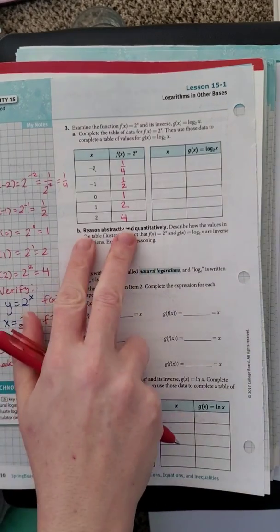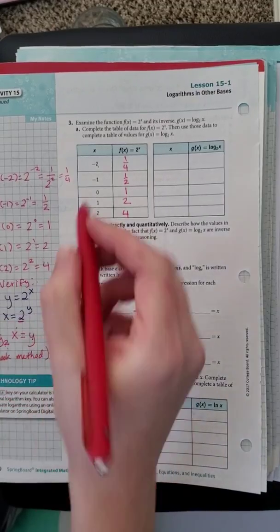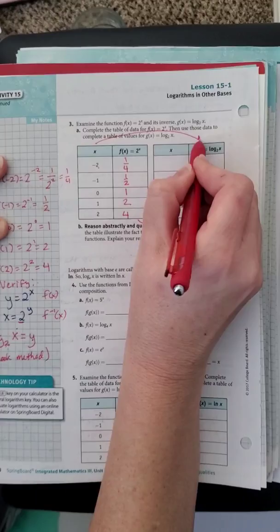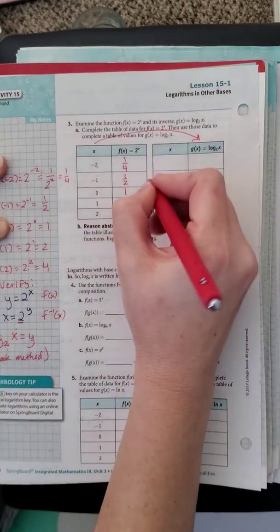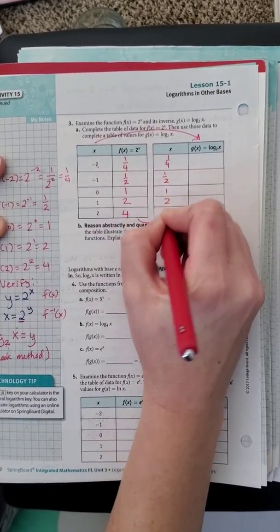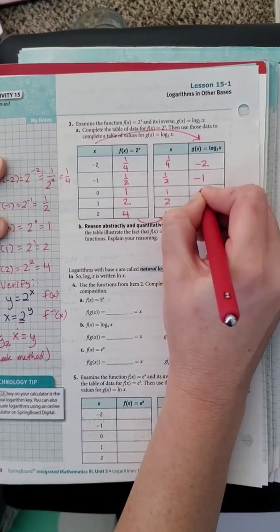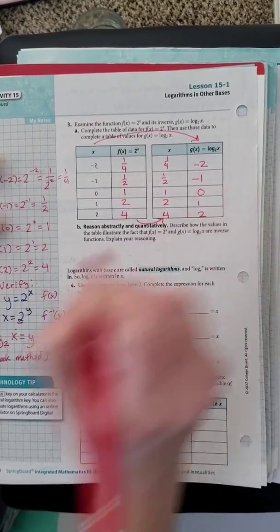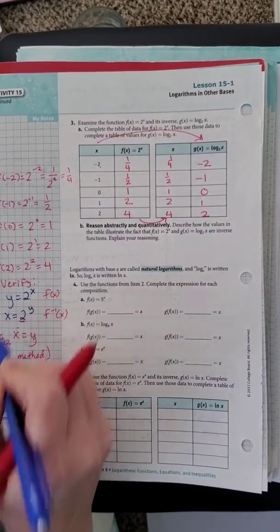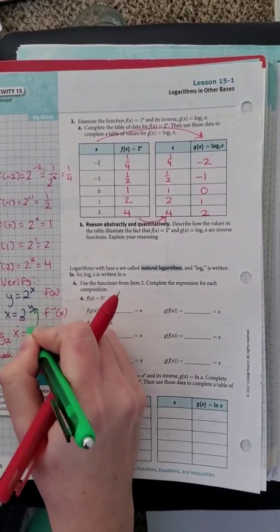Now we know that in an inverse function from the original function, the domain and range switch. So this is going to be my domain, and this is going to be my range. All right, so my domain will be 1/4, 1/2, 1, 2, and 4, and my range will be -2, -1, 0, 1, and 2. Again, you could check that by using the exponential form. These are equivalent. Remember, these are the same functions.